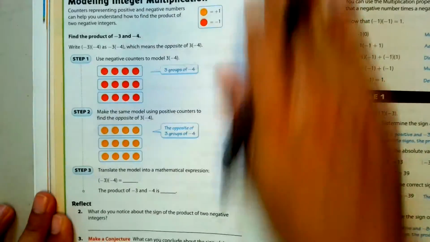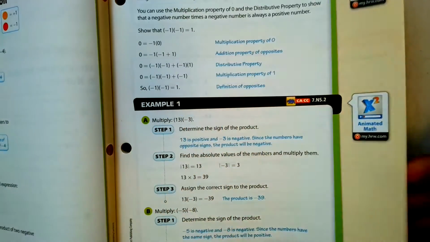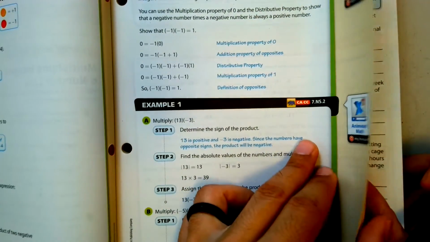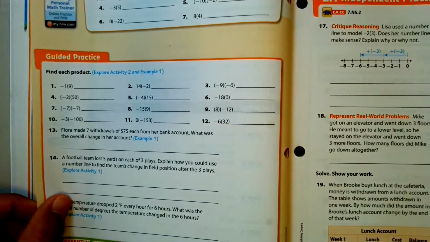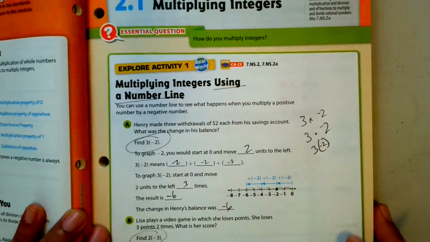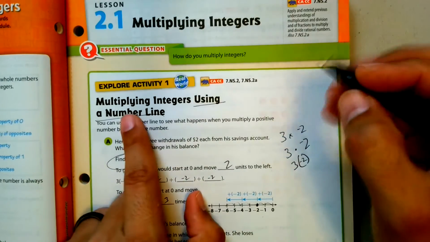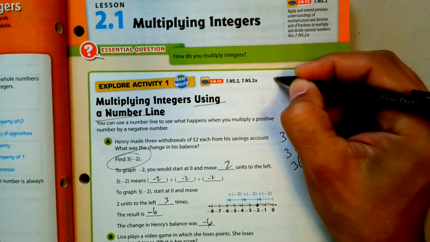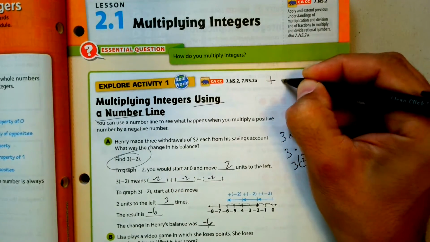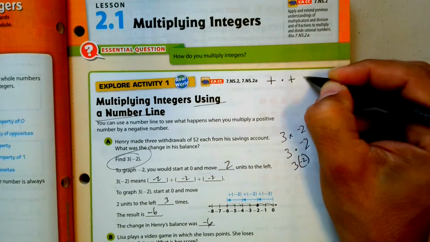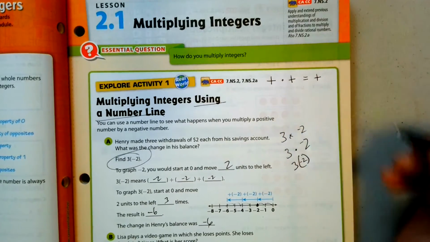There's something very specific that I need to explain before I go into modeling with integers and going through all of these different kinds of rules. All right? So what I want to make sure that everyone here understands is when you're multiplying positives and negatives, a positive times a positive is always going to be positive.